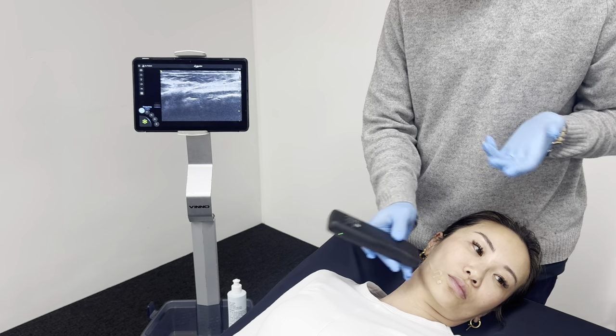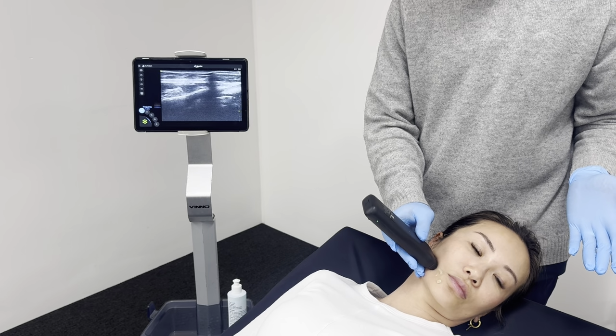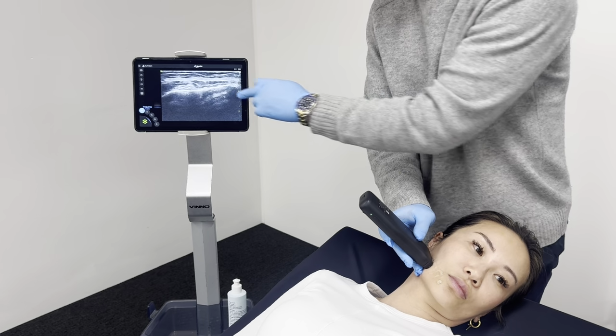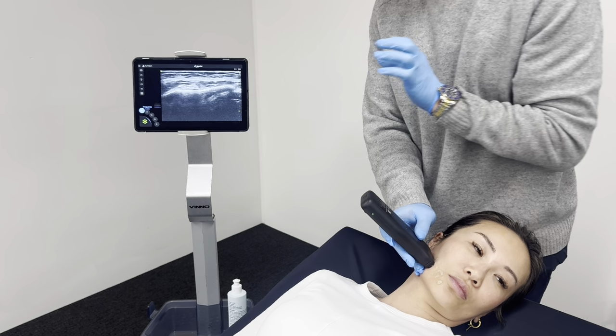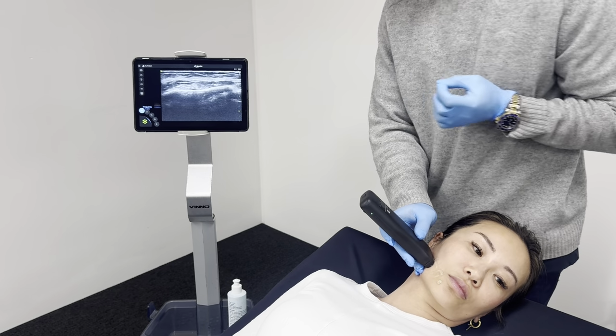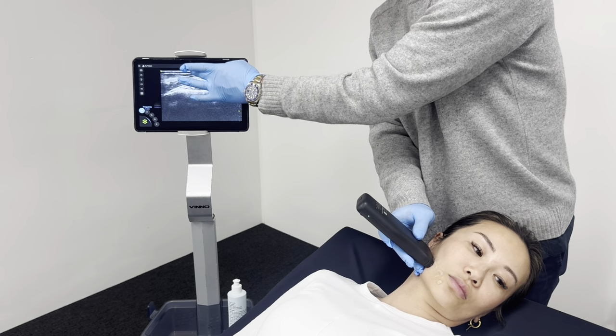So here we are on the lower part of the face, in line with the mandible. If we come posteriorly back up towards the ear, we can see the masseter muscle. So we have the mandible, this white bone at the bottom. Anything that's reflective of sound waves is going to appear bright. We have the muscle above it, and then we have the SMAS layer above that, so that's that thick white connective tissue, and then we've got the subcutaneous fat.